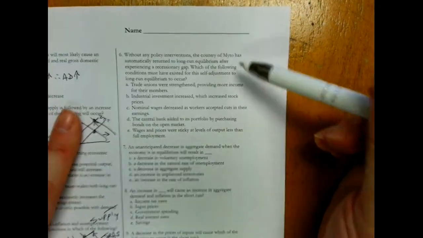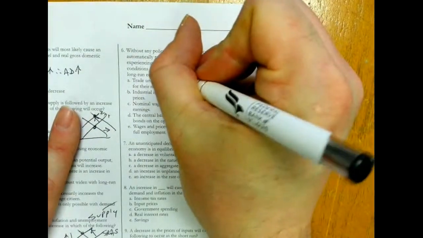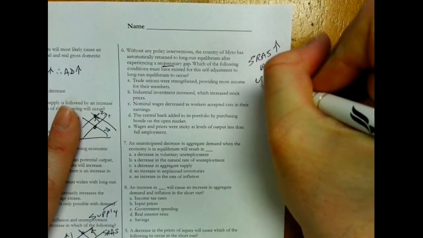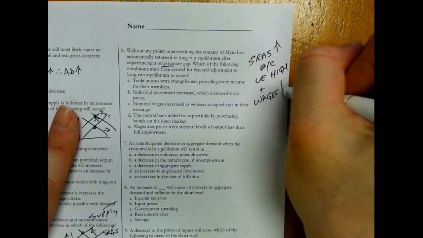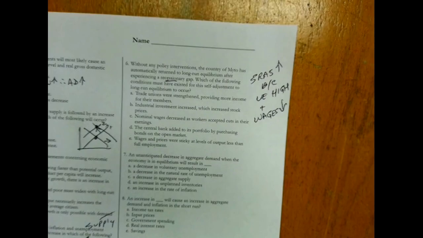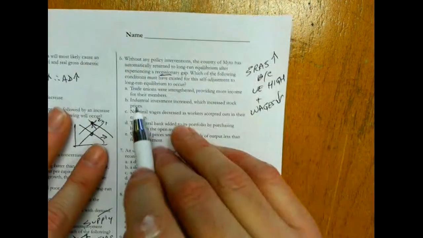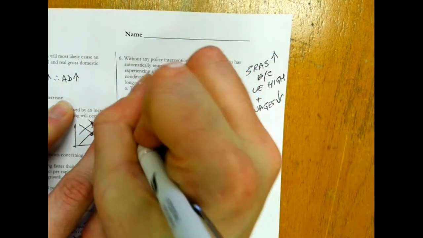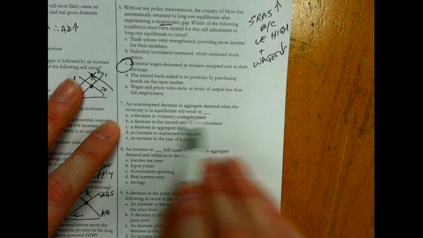Number 6, without any policy interventions, the country of Mito has automatically returned to long-run equilibrium after experiencing a recessionary gap. So that would be when SRAS is going to increase because UE was high and wages went down, right? So really just kind of making these connections between, if we're in a recession, there's a lot of unemployment, wages are going to start to fall. Some pay is better than no pay. That's going to cause SRAS to shift to the right. And here, let's see whether we've got an answer that goes, nominal wages decreased as workers accepted cuts in their earnings. C.